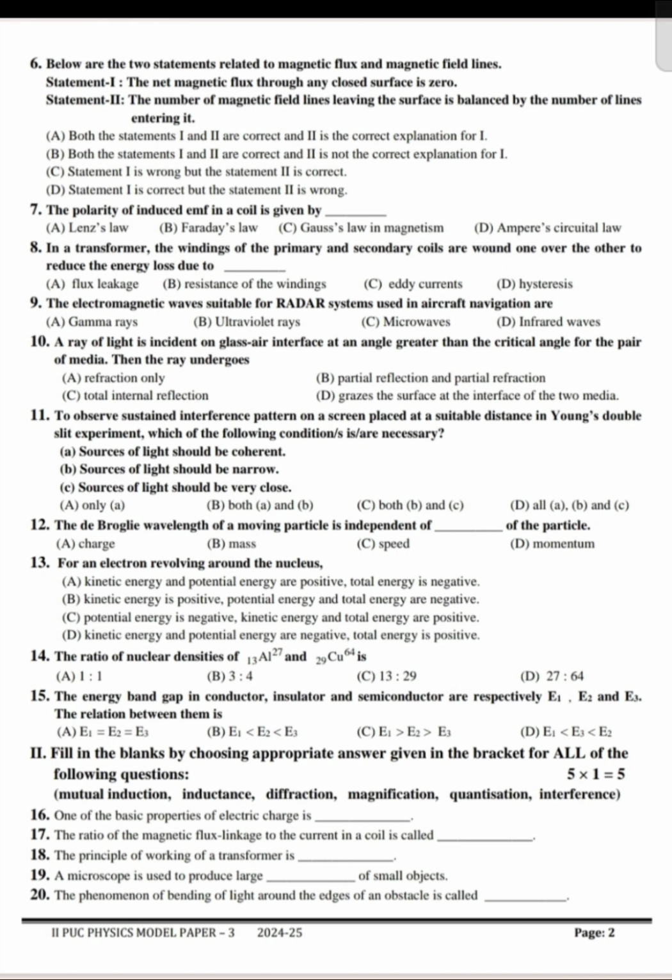The next question is, below are two statements related to magnetic flux and magnetic field lines. The net magnetic flux through any closed surface is 0. Statement 2 is the number of magnetic field lines leaving the surface is balanced by the number of lines entering it. See, both statements are Gauss law in magnetism. So net magnetic flux through any closed surface is 0 is called Gauss law in magnetism. And the second statement is an explanation for the first one. So it is option A.